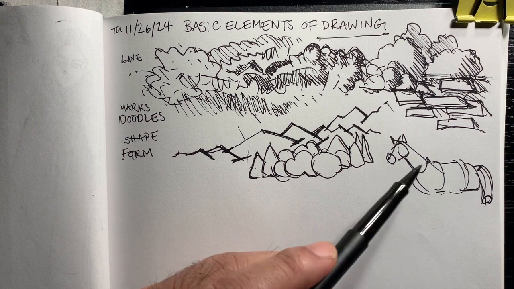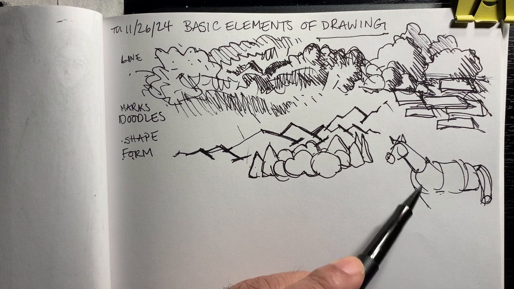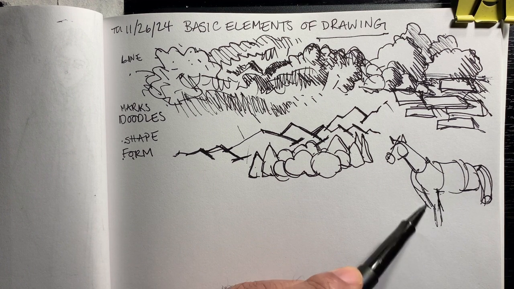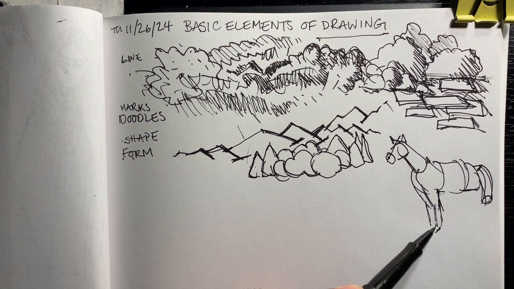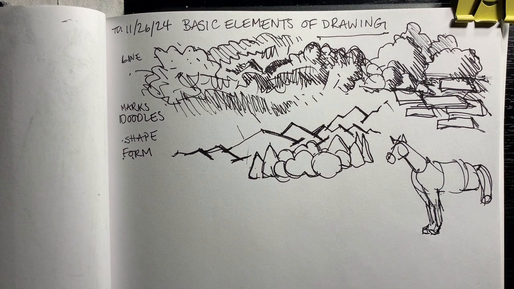Now we'll go into proportion because there's another thing that I'm doing here, which is the proportion of it. So that's 10 minutes. I'll start another 10-minute timer.